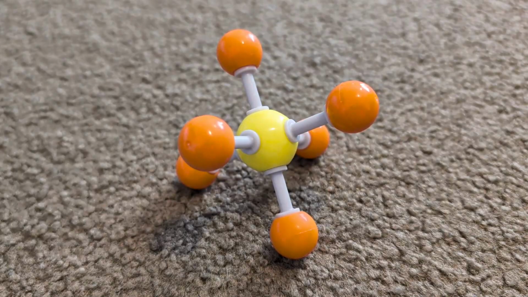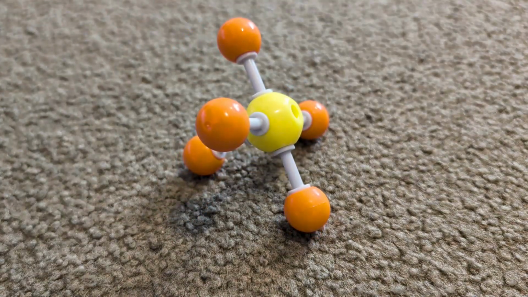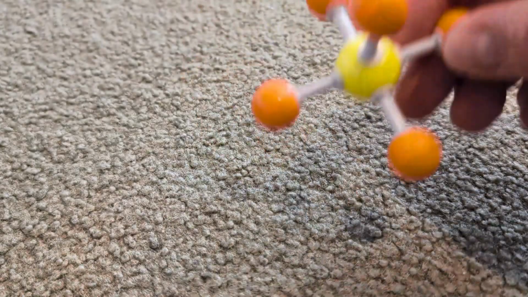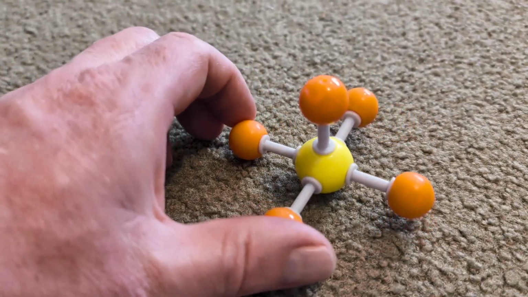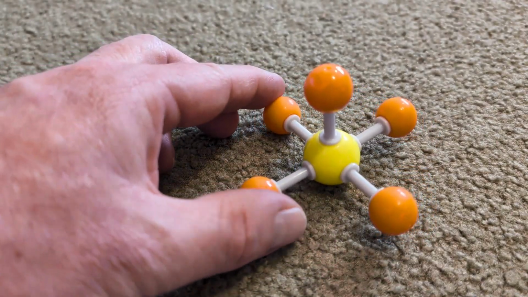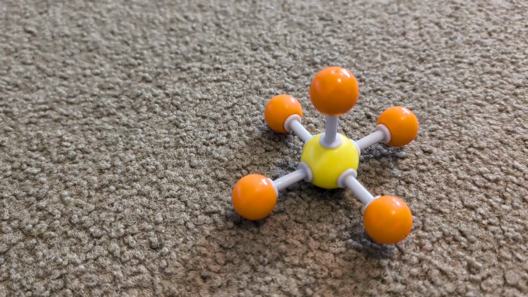One non-bonding electron pair, ta-da, will cause a shape called a square pyramidal molecule, because look, ta-da, there you go. It's like a pyramid with a square base instead of a triangular base. So this is a square pyramidal molecule. An example would be chlorine pentafluoride. The bond angles are still 90 degrees.